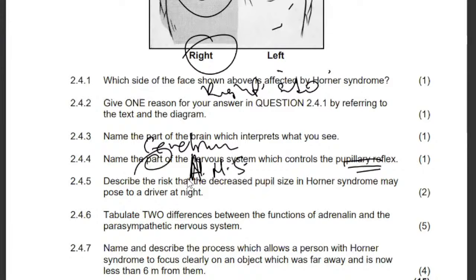Describe the risk of decreased pupil size in Horner syndrome that may lead to driving at night. Definitely, if the pupil size is small, it means that it's going to have less light entering the eye, and then there will be less vision, or the vision will not be as clear as expected.